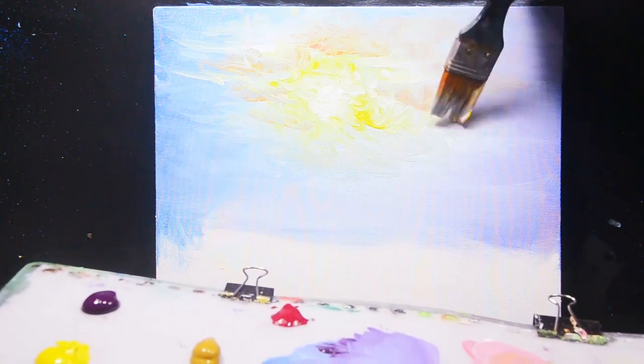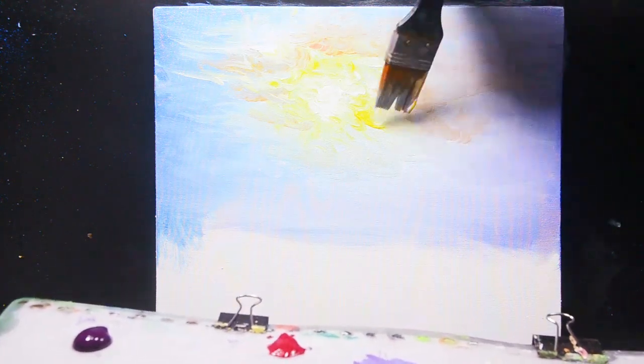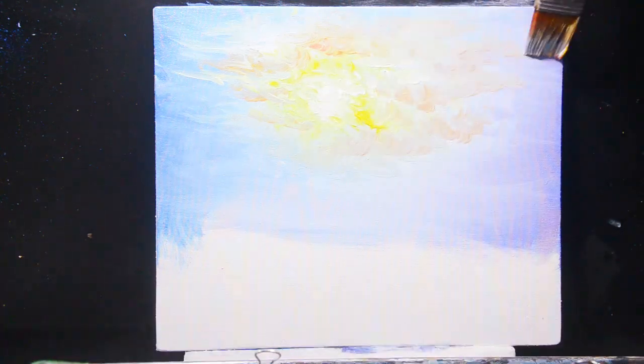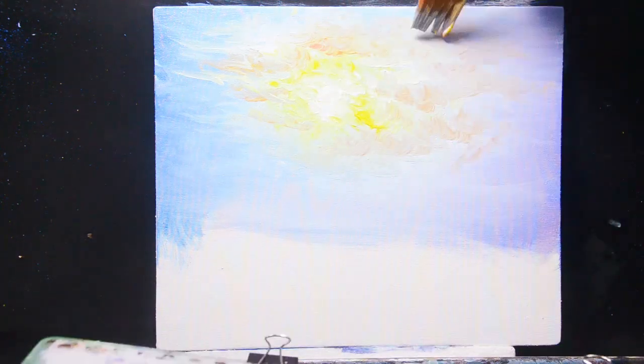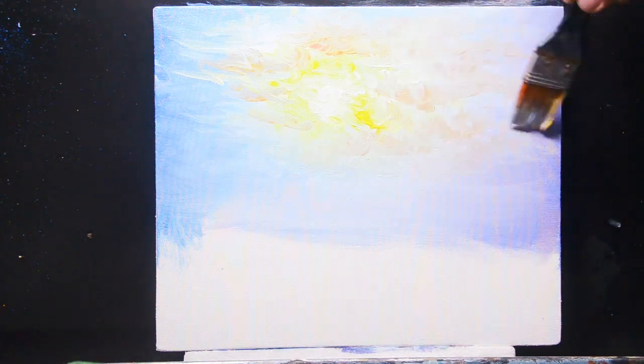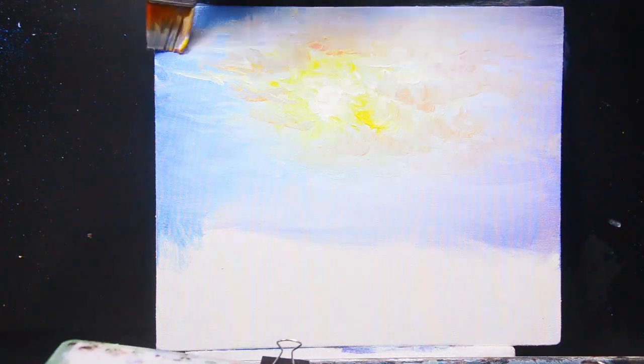Just continue for my cloud effects, the cloud color in this area. Just continue blending and just observe my brush strokes.